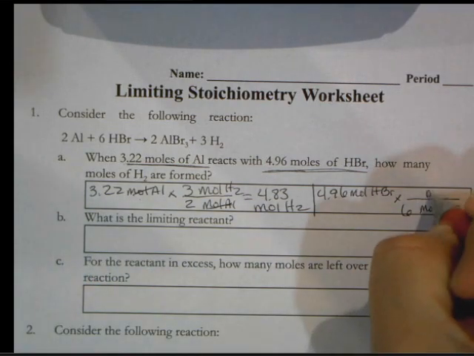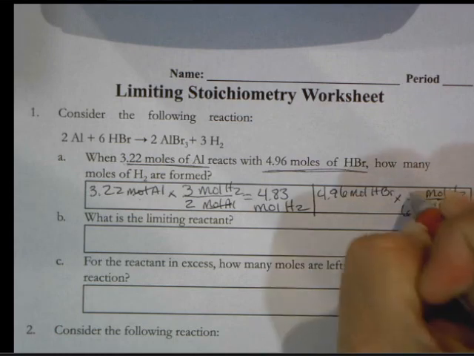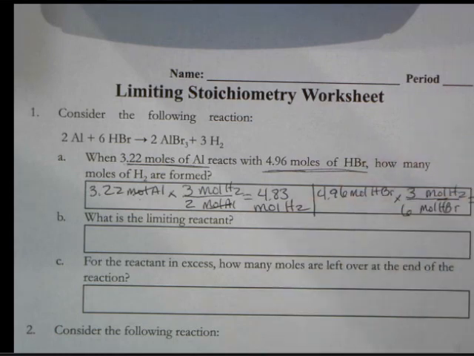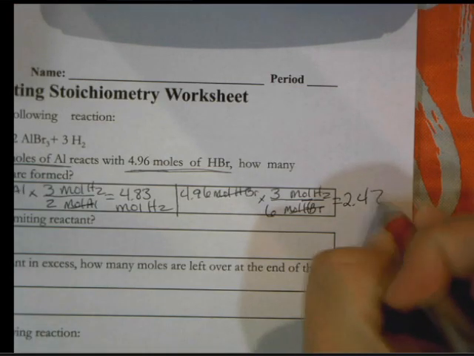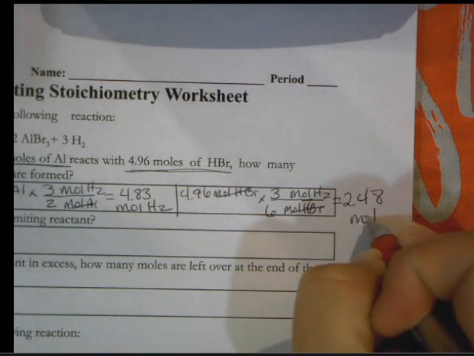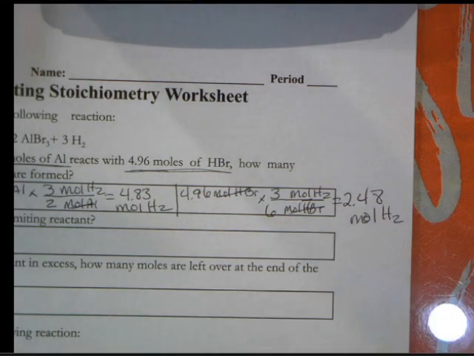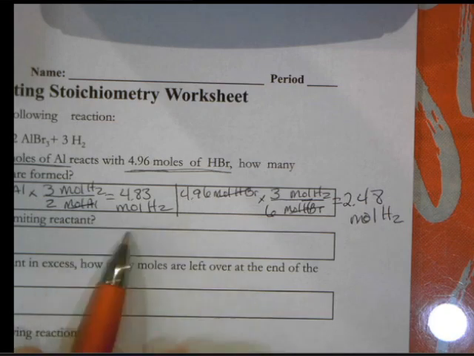That's what we want. My moles of hydrogen bromide will cancel. Then I will take 4.96 divided by 6 times 3, and I will get 2.48 moles of hydrogen. Okay, so that's how much each one makes.